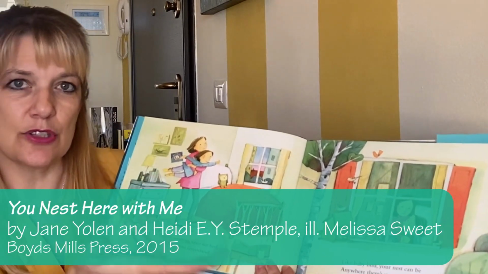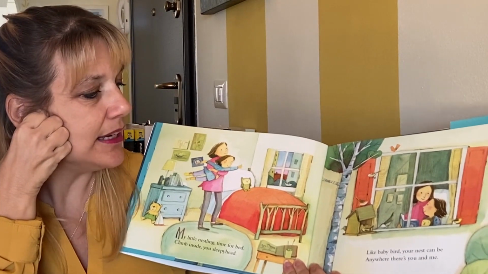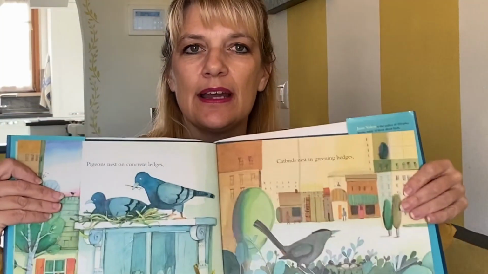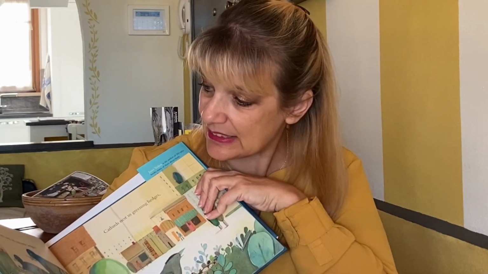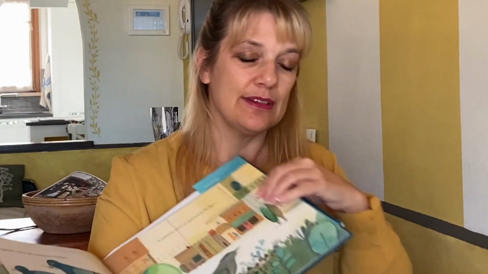This one has a lovely refrain. And this one also teaches about birds and their homes. So again, this has an introductory stanza where we have, my little nestling, time for bed, climb inside, you sleepy head. Like baby bird, your nest can be anywhere, there's you and me. And this one again has very short lines showing where each bird nests. Pigeons nest on concrete ledges. Catbirds nest in greening hedges.